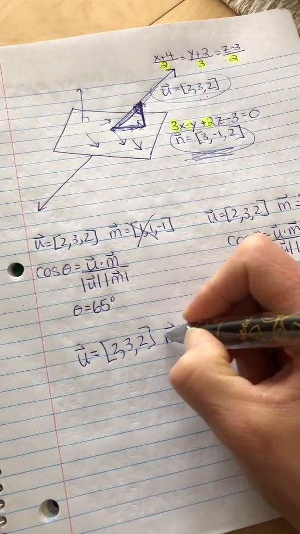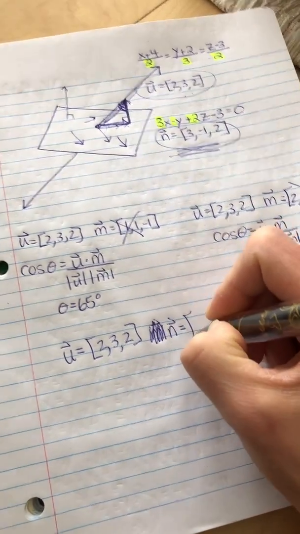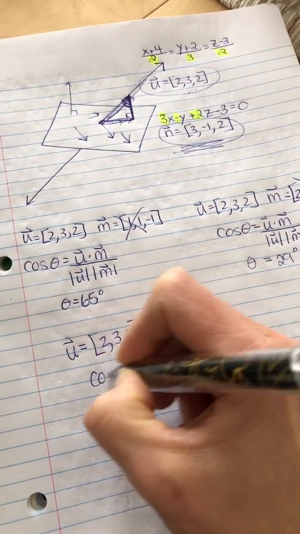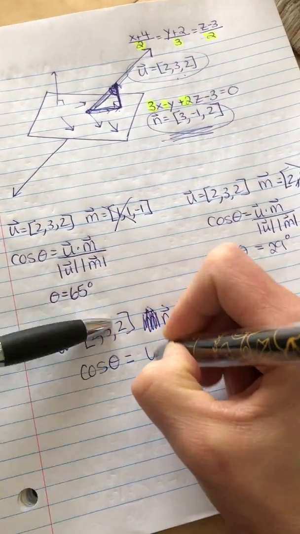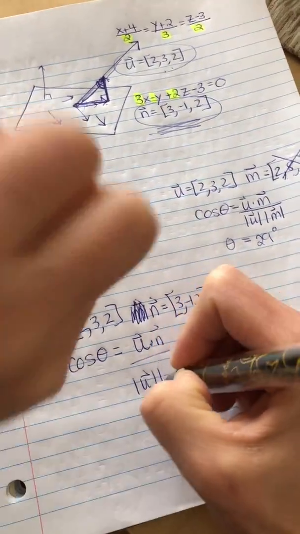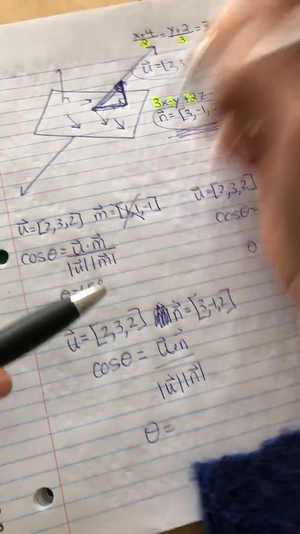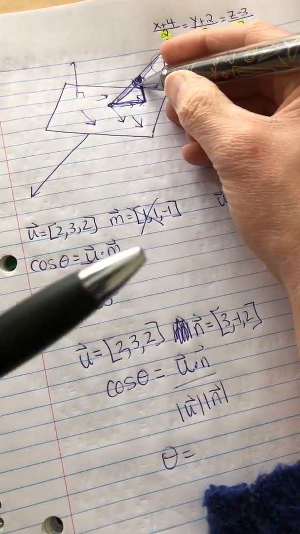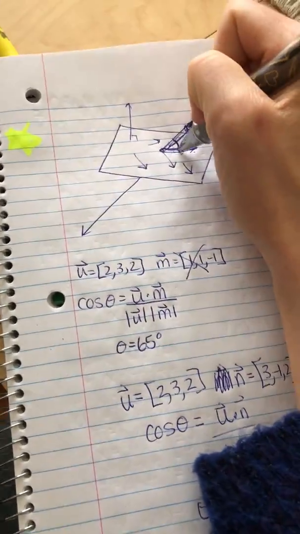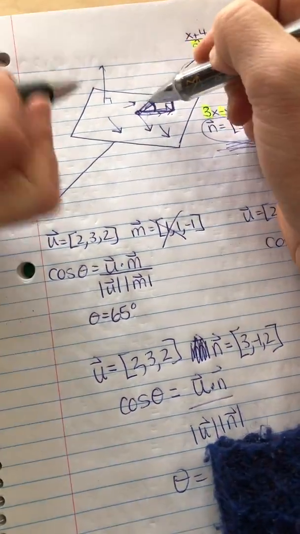And we're going to use not a direction vector, but the normal vector of our plane, which is 3, -1, 2. And we can do our cos theta equals u dot n, find the magnitude of each, and we're going to do it like this. We're going to find an angle for theta, but that's actually going to be this angle up here. So then we just have to figure out what this bottom angle is. Using the fact that triangles add to 180, it should be pretty easy to find that angle down there.